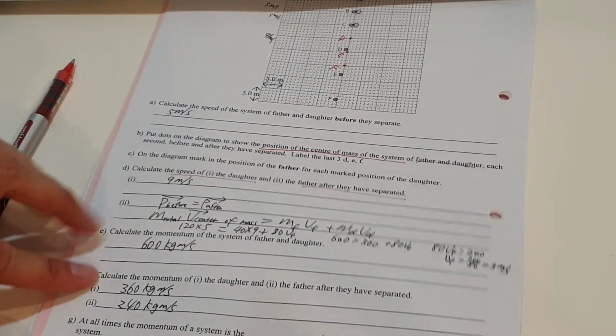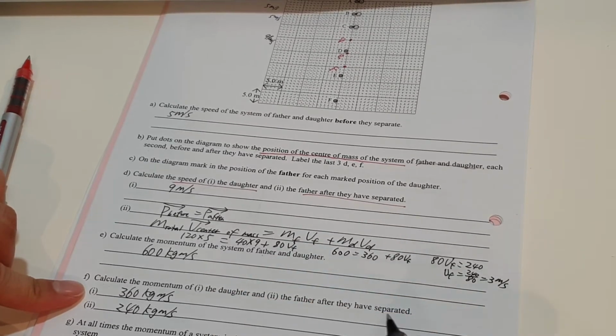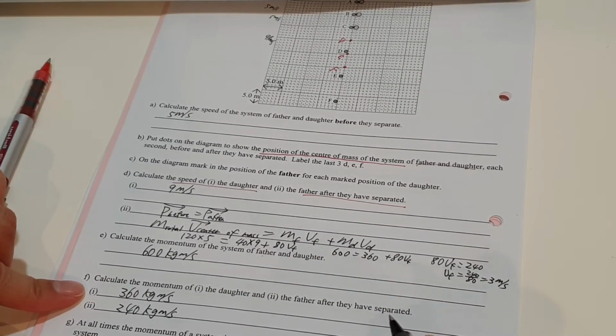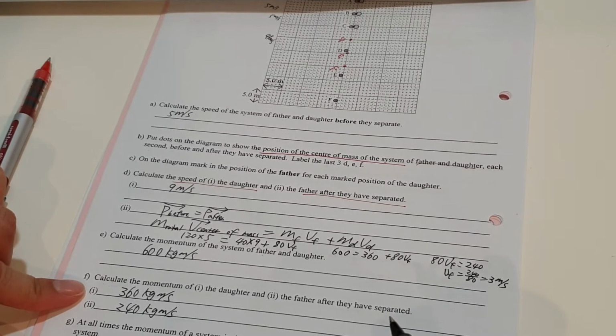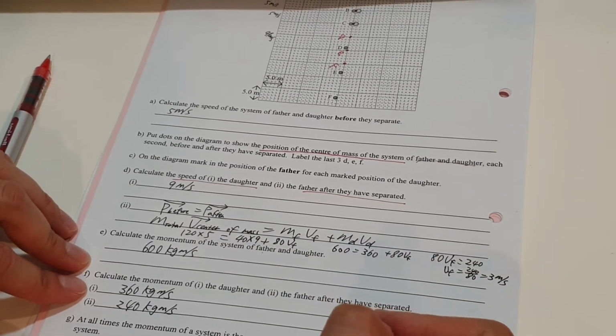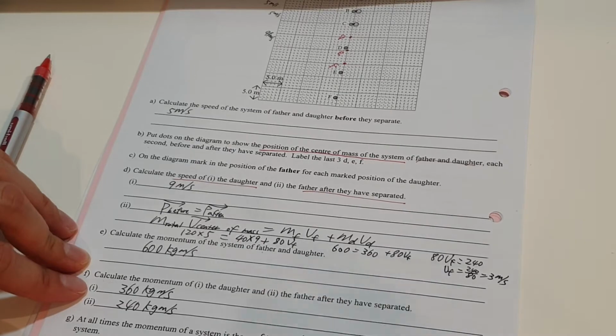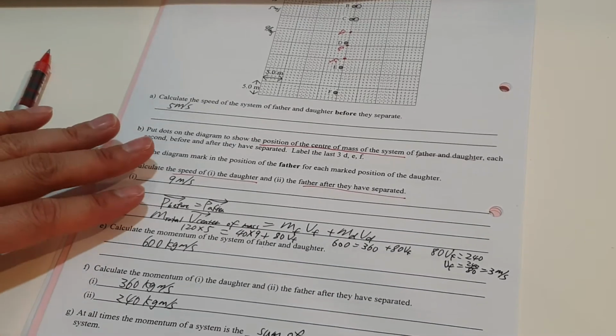Okay, so at all times the momentum of the system is the same. The momentum of the system is the sum of the momentum of the individuals in the system.